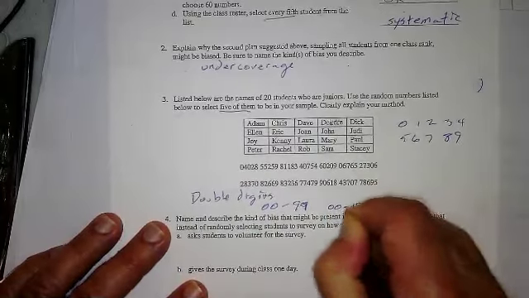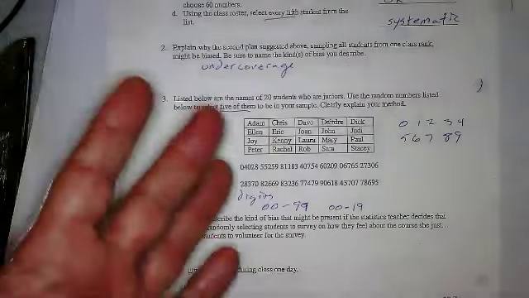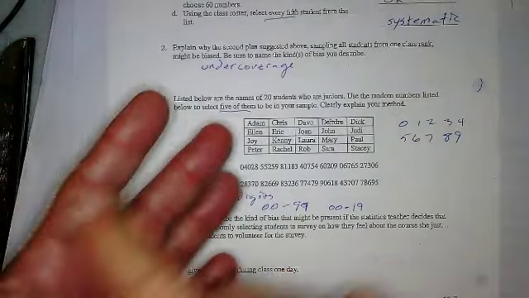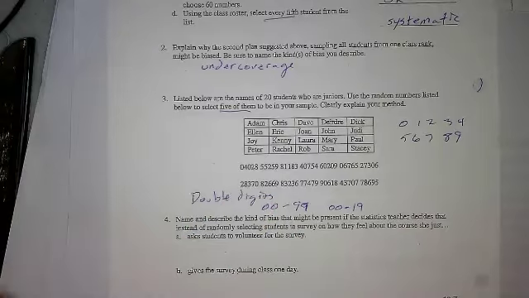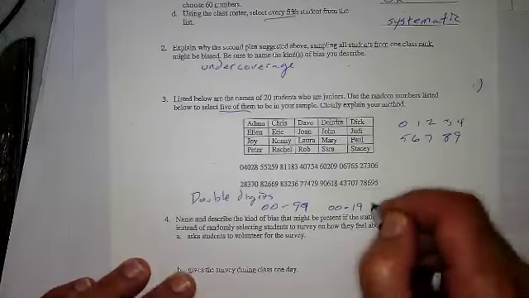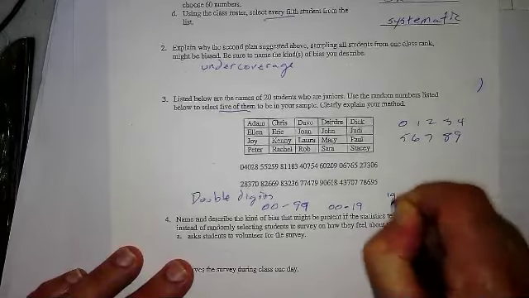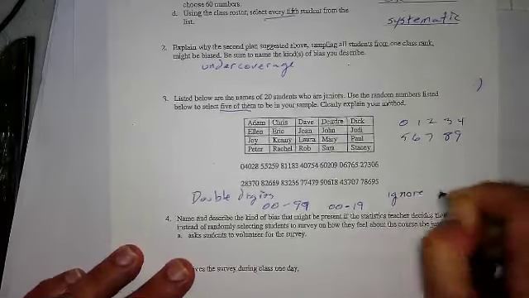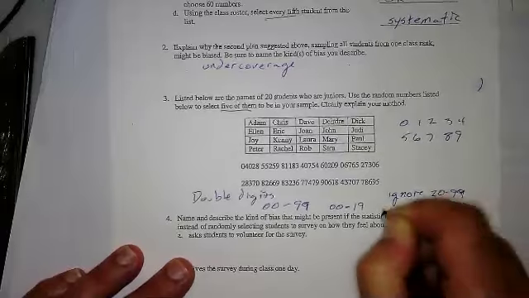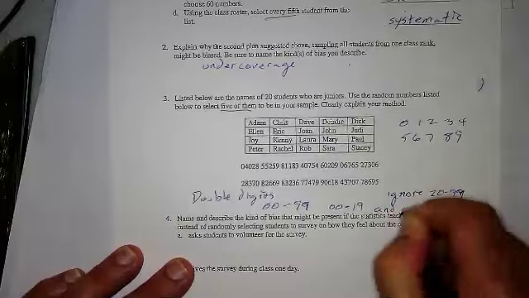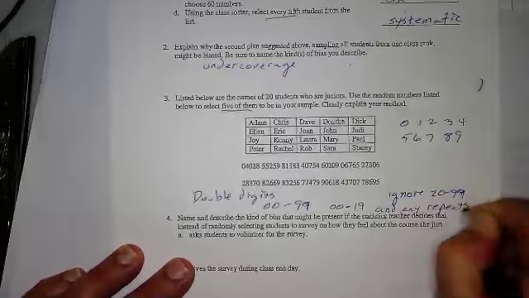No, not 20, because 0 counts. 00, 01, 02, 03, 04, 05, 06, 07, 08, 09, 10, 11, 12, 13, 14, 15, 16, 17, 18, 19. So that's 20. I'm going to ignore 20 through 99 and any repeats until I have my 5 people.